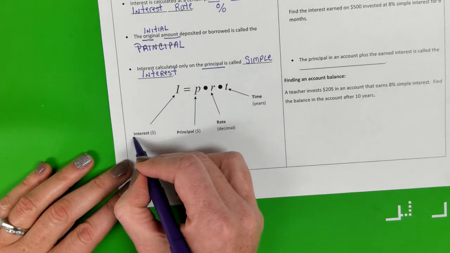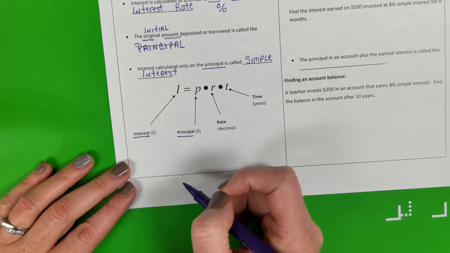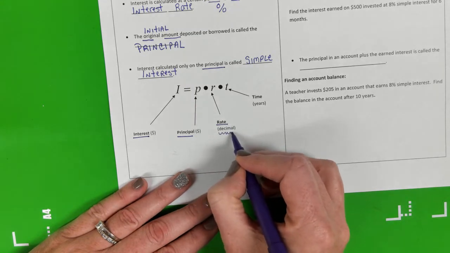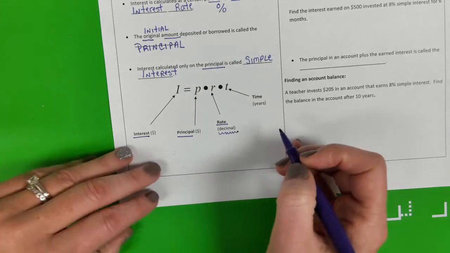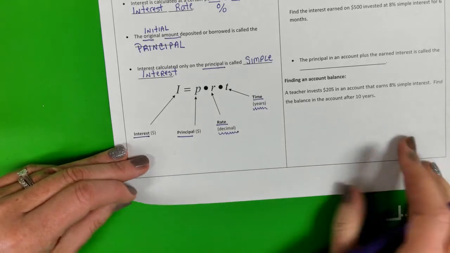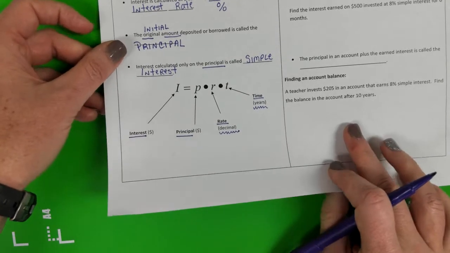So notice I stands for the interest, P stands for the principal, R stands for the rate, and notice it needs to be in a decimal form. That's super important. And then time, and time has to be in the form of years, so that's also very important. Okay, so let's look at the examples.